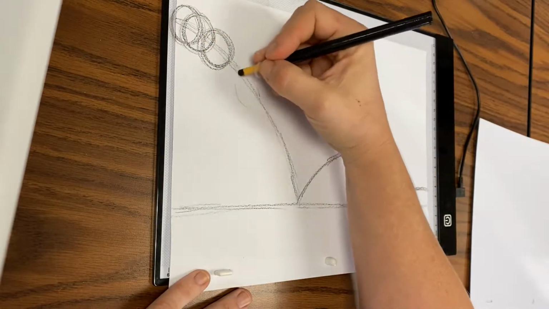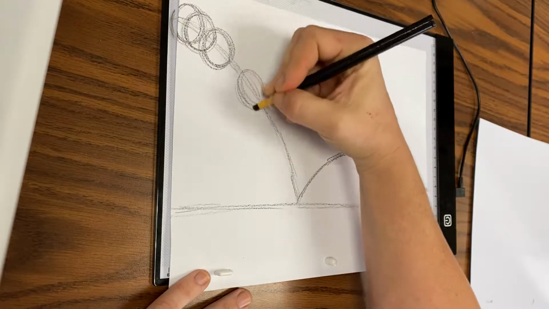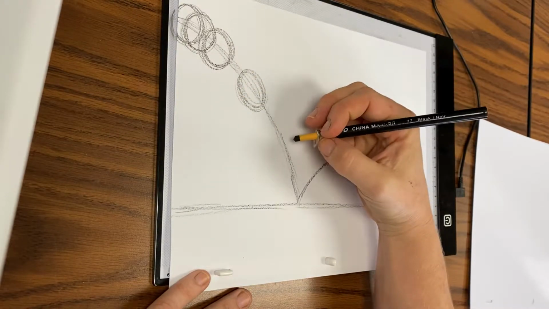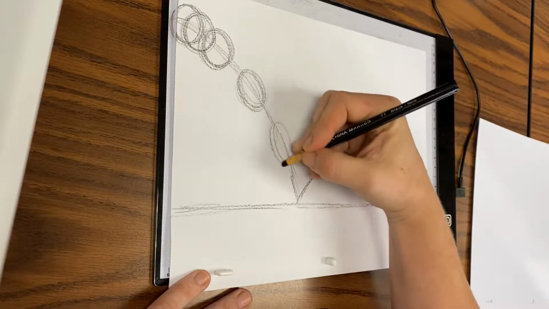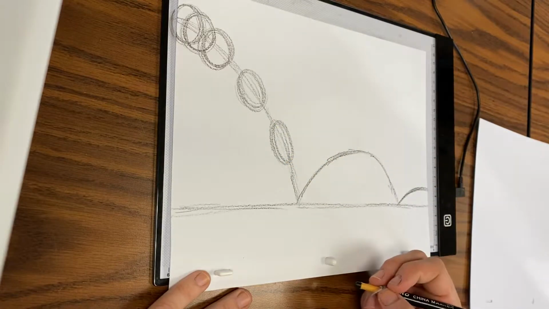And then you want to have some stretch. And you want the ball to maintain its shape, its volume.